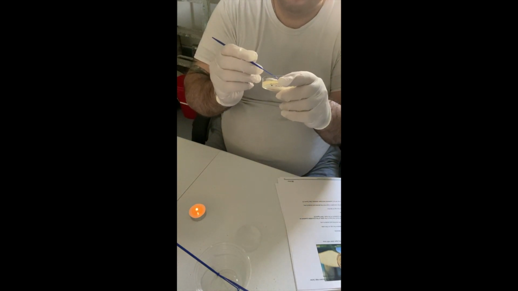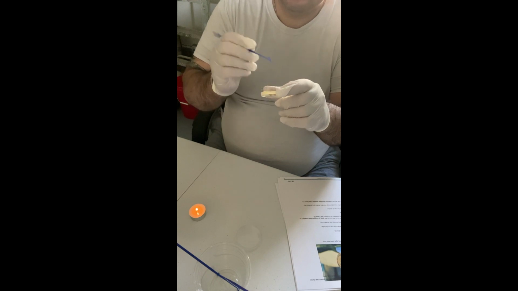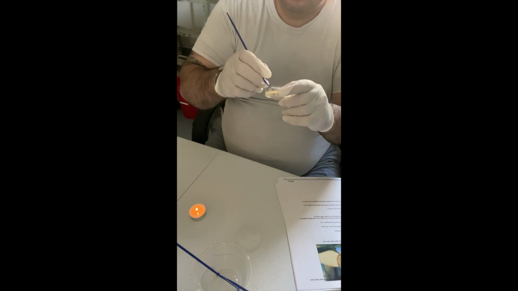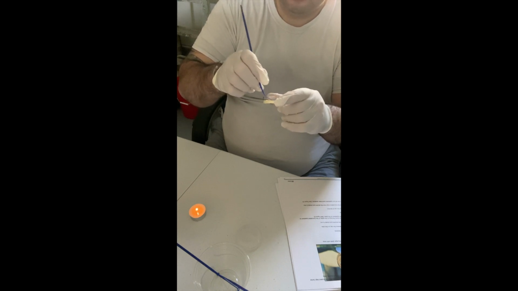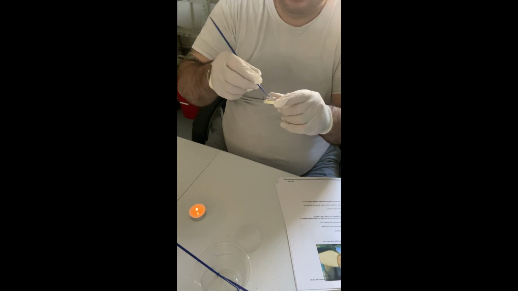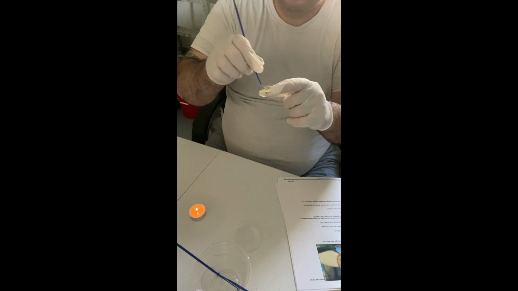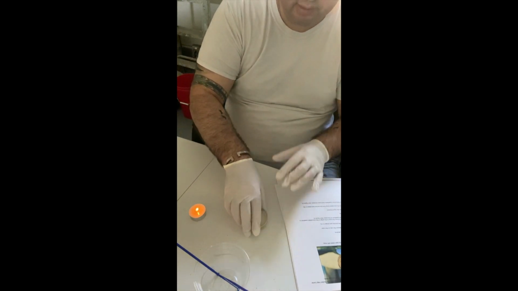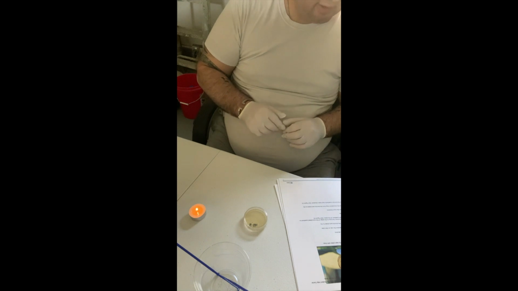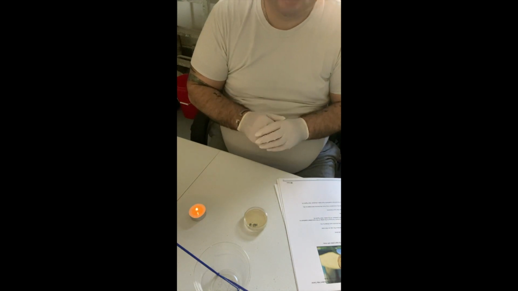So I'm just going to kind of touch it here. And quadrant 2. I'm just going to do both sides of the loop to make sure that everything's going appropriately here. Back into the alcohol. Lid on. And I'm going to let it sit for 20 seconds.